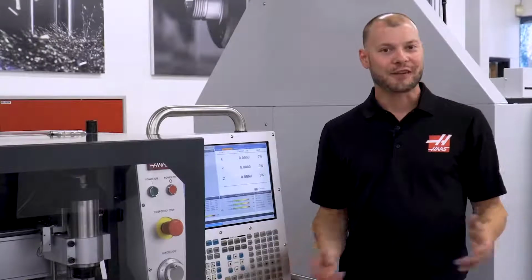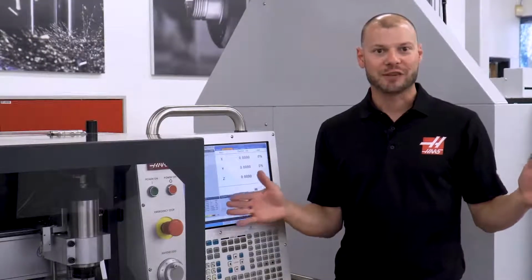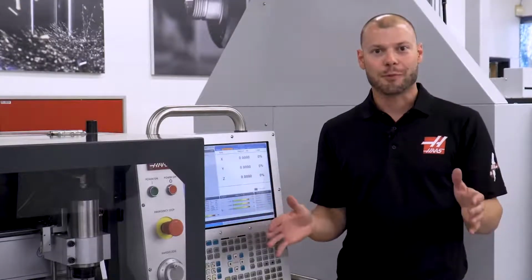So, I think you can see why there's a lot of excitement around the desktop mill. It takes a full-size machine's capabilities and shrinks it down to about the size of a mini fridge, but still allows hands-on setup, programming, and troubleshooting experience which directly translate to our full-size machines.